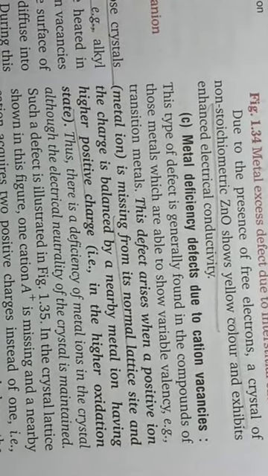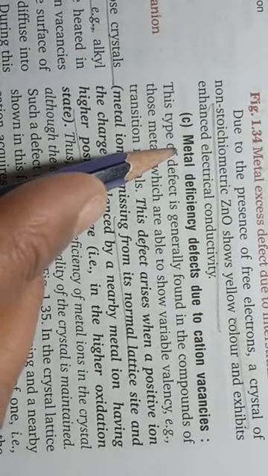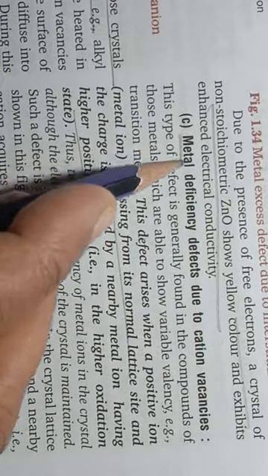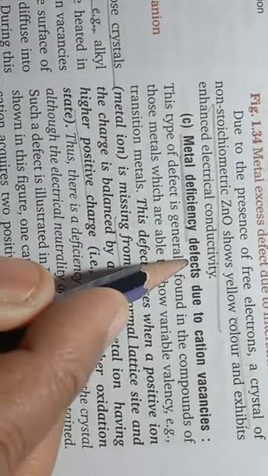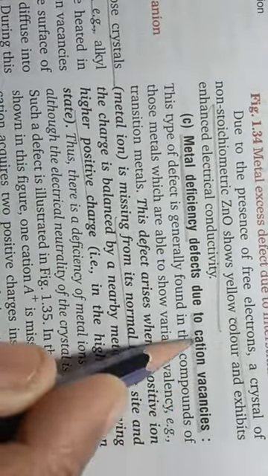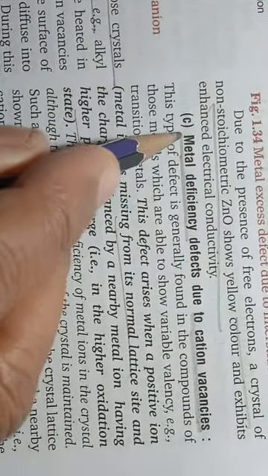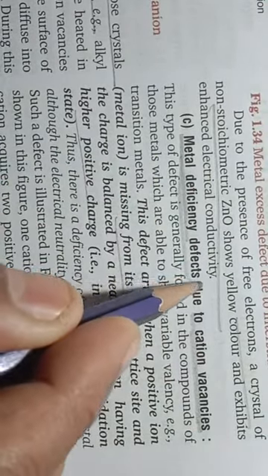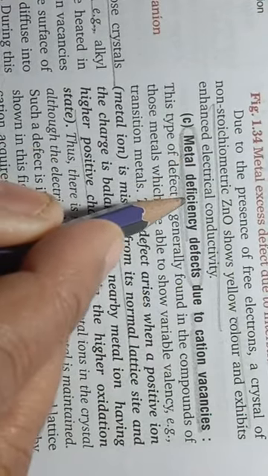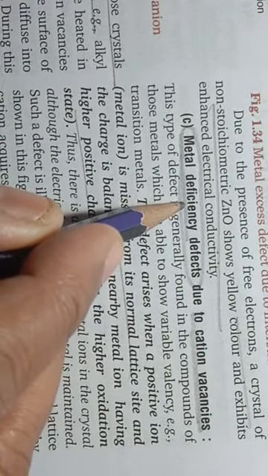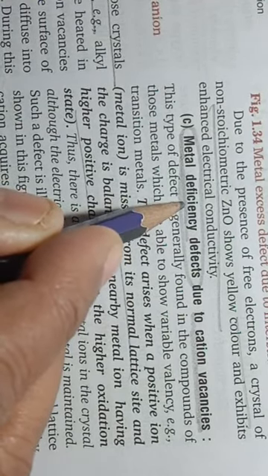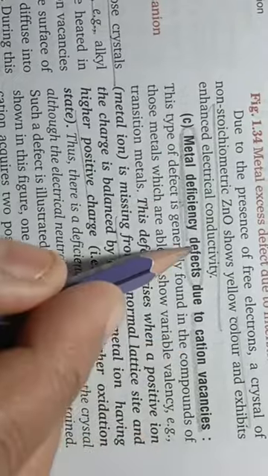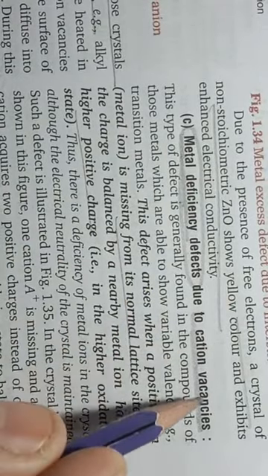Next is the second type of non-stoichiometric defect, and that is metal deficiency defects. In metal deficiency defects, the first type is metal deficiency defects due to cation vacancy. As the name is indicating, in these defects the number of positive ions will be less in comparison to the number of negative ions. The first type is due to cation vacancies.